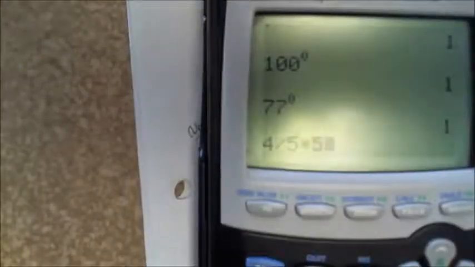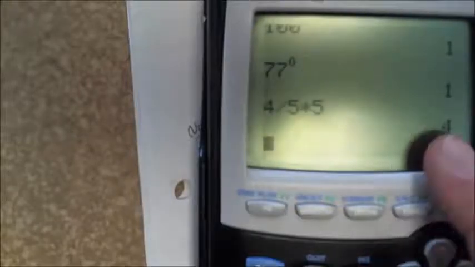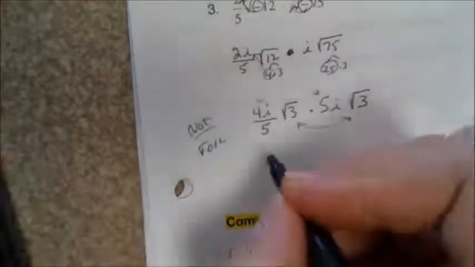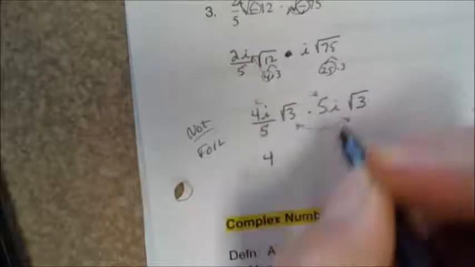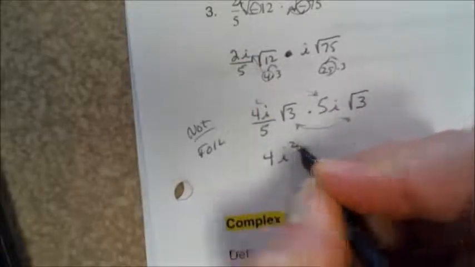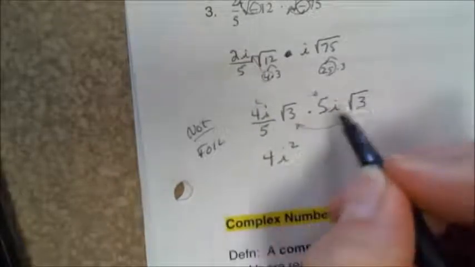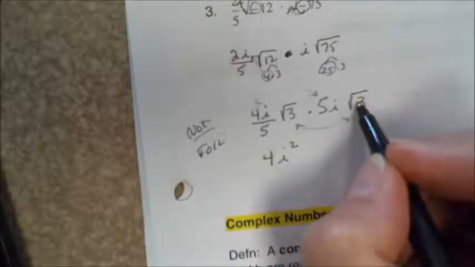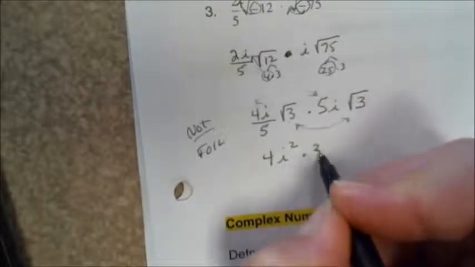4/5 times 5 is just equal to 4. i times i is i squared. The square root of 3 times the square root of 3 is the square root of 9, and the square root of 9 is 3. So you're left with 4 times i squared times 3.